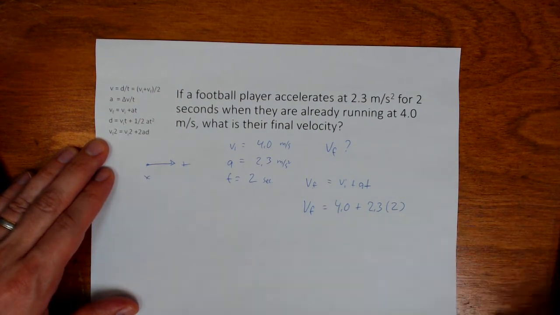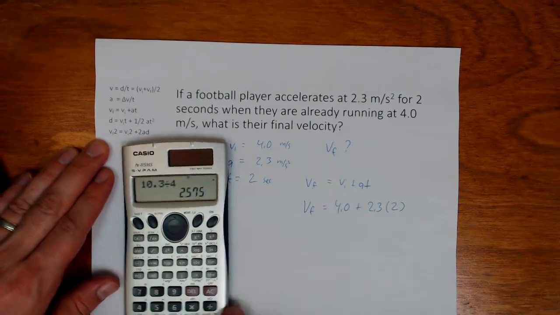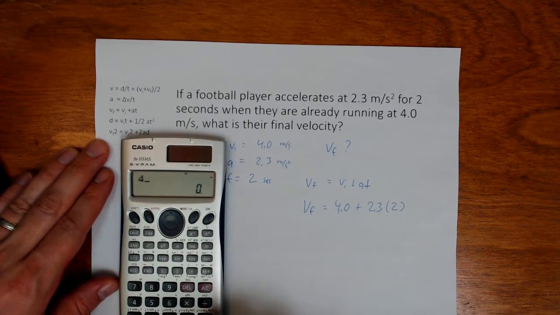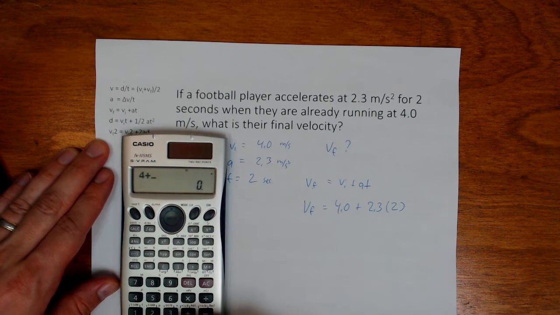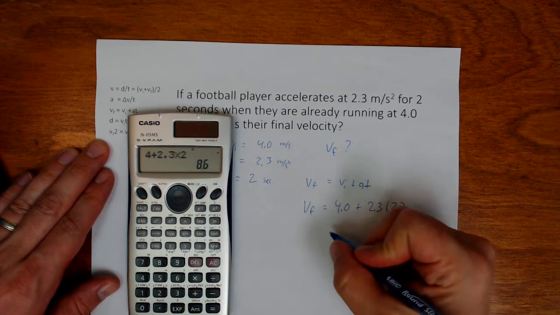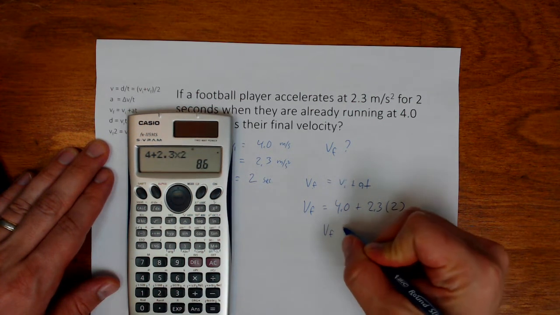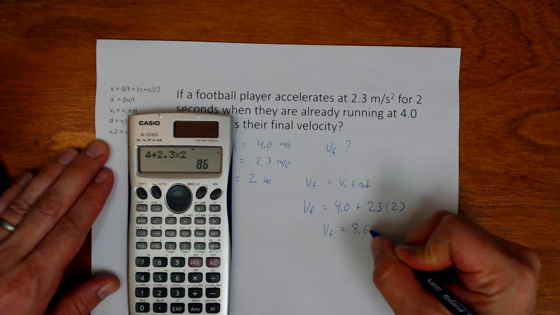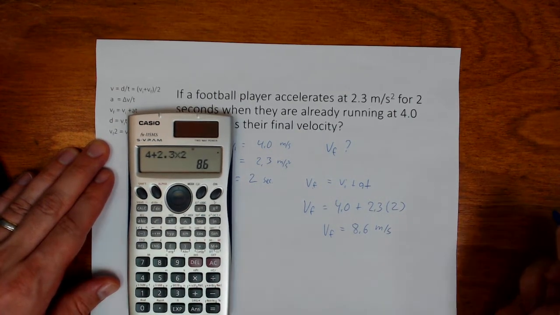So for this, get our calculator back out. 4 plus 2.3 times 2, and that's going to be v of f equals 8.6 meters per second.